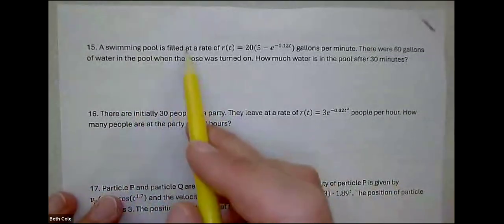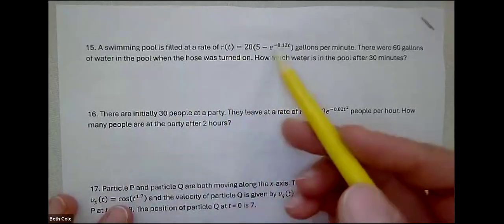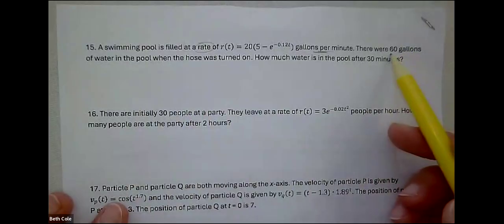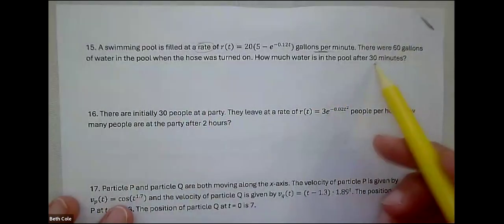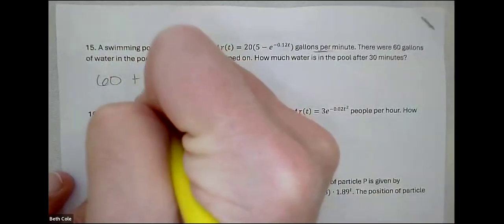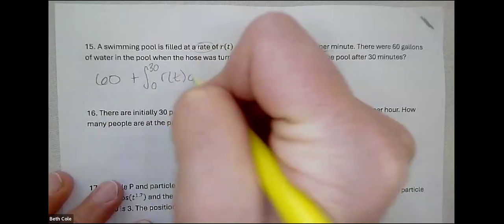All right, I like these ones because we're just going to set them up and stick them in the calculator. All right, a swimming pool is filled at a rate of, they're not going to give you nice functions though, so you got to be careful typing things in. But it is a rate, it is gallons per minute. There were 60 gallons to start with. How much water is in the pool after 30 minutes? All right, we're going to take our 60 gallons and accumulate water going in for 30 minutes.